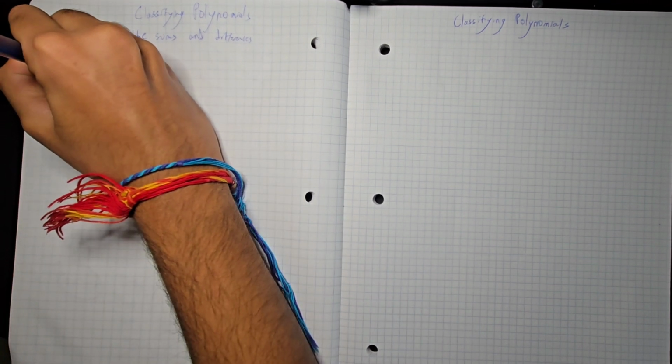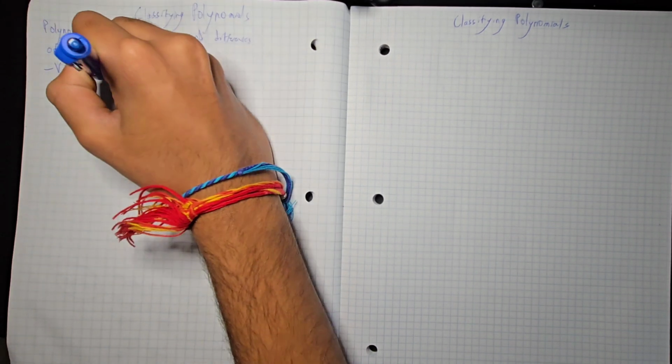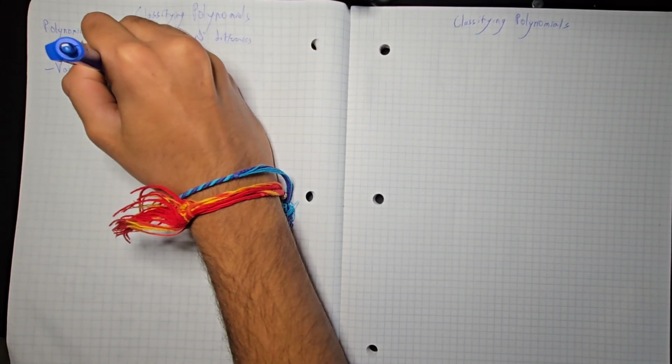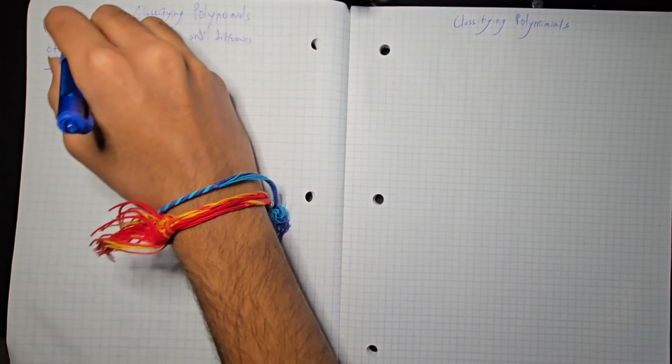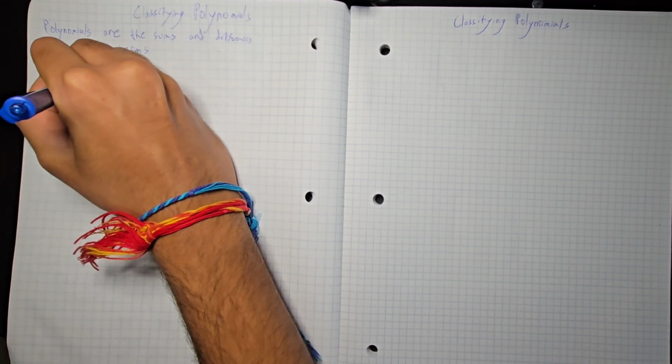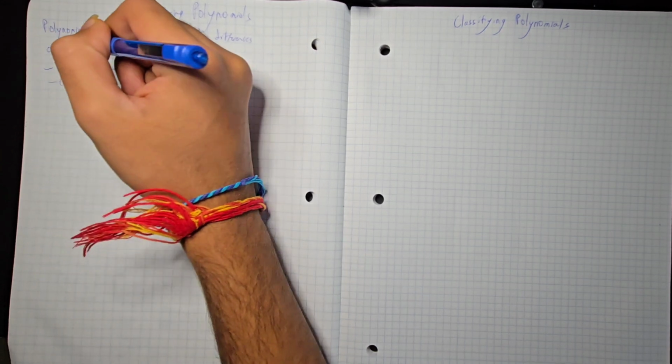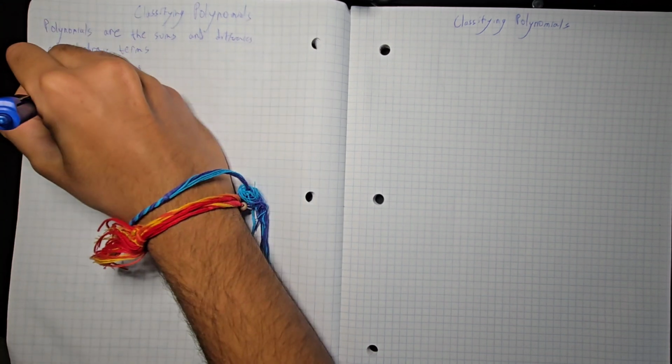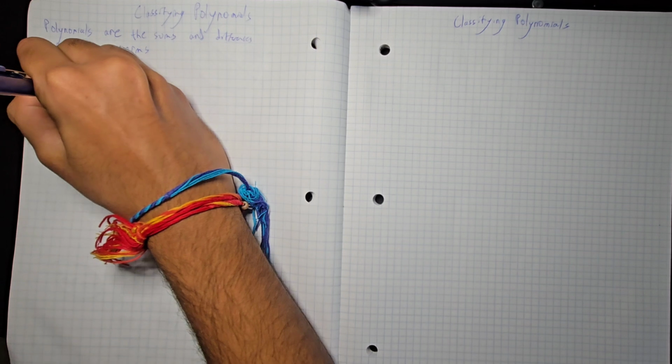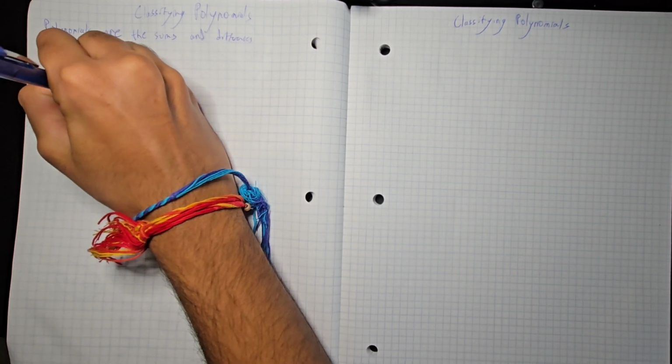And then these can include variable expressions, and constants. And the polynomials, they must have integer exponents. And we'll get into some examples of those.